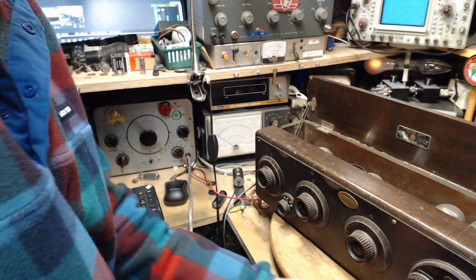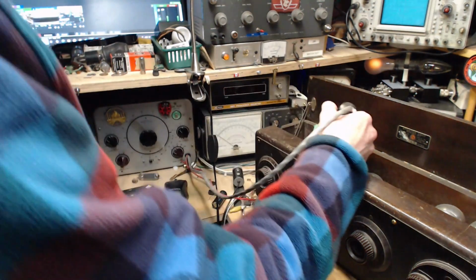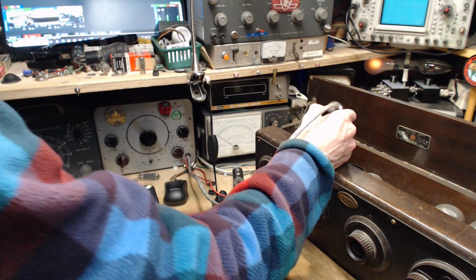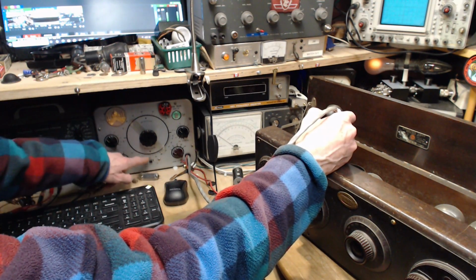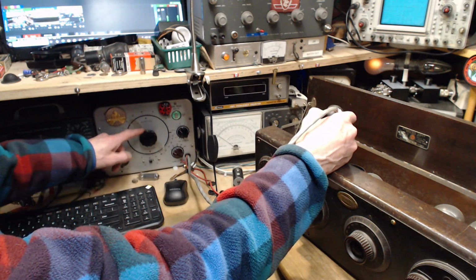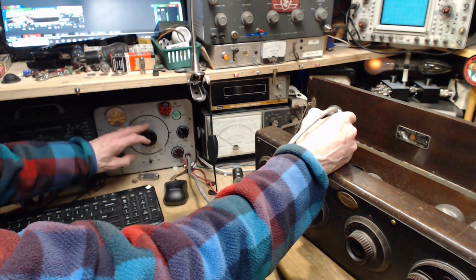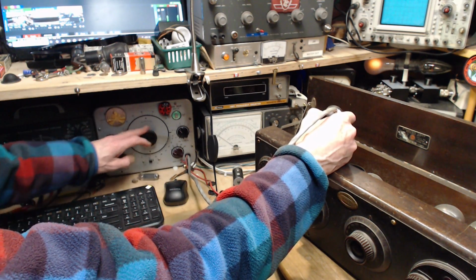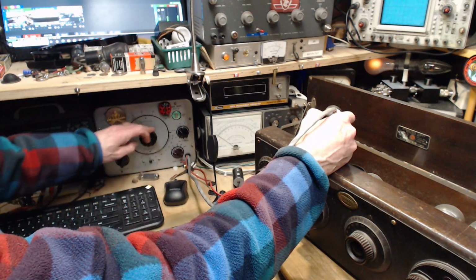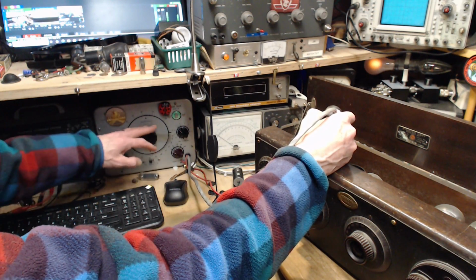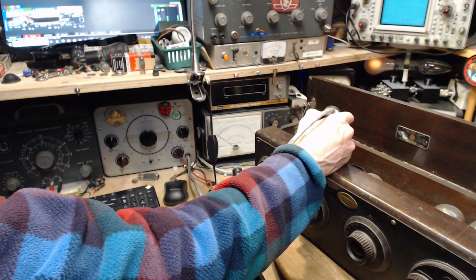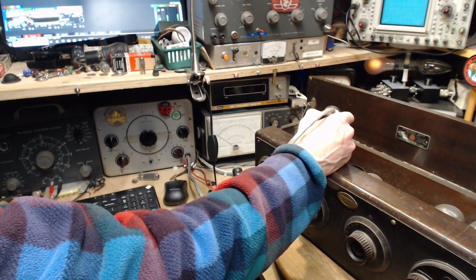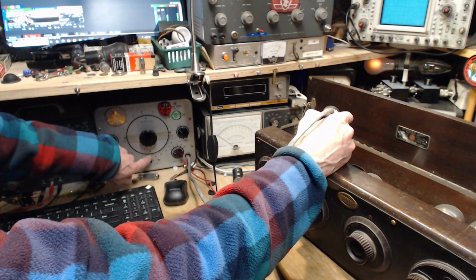kilohertz on the tracer. We'll just hold it in the vicinity here and tune this. So we'll make sure we're on B. We'll tune it. I hear it. It's not tuning very sharp, is it? It's kind of funny. Why would that be? This should just tune it in around here.